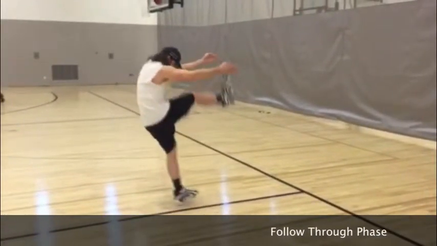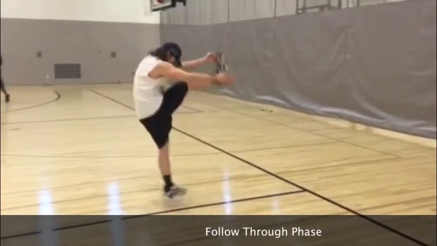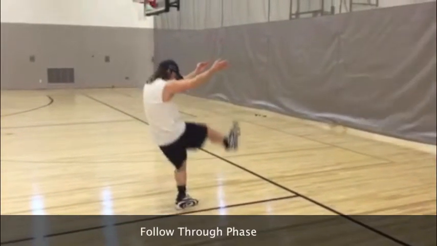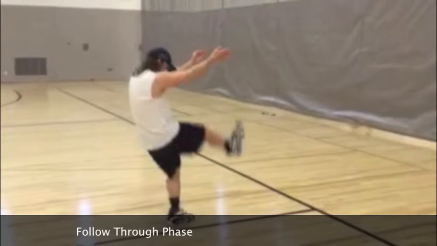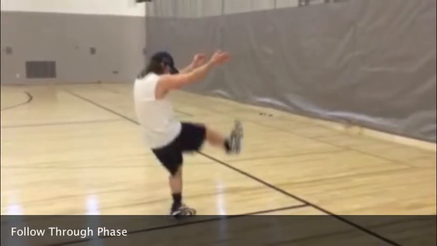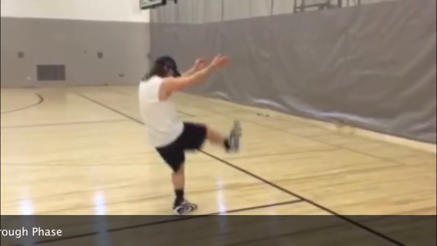There is isometric extension of the elbow using triceps brachii and anconeus. The radio-ulnar joint remains neutral. There is isometric extension of the wrist and hand using the wrist and finger extensors.